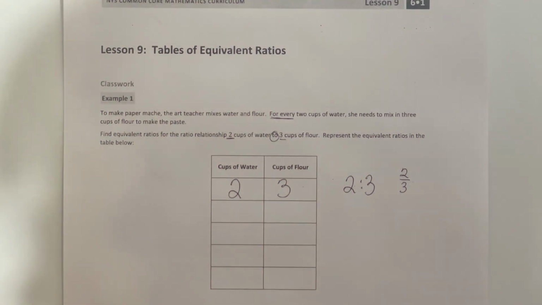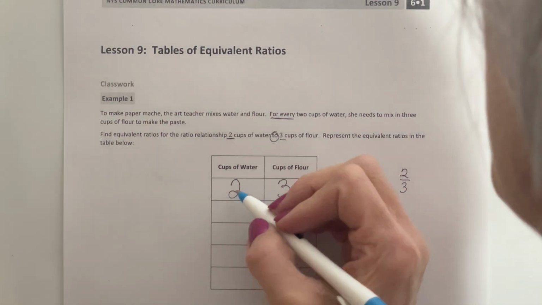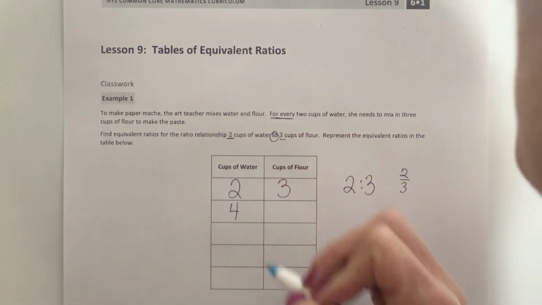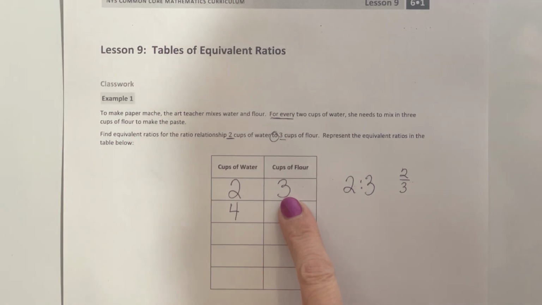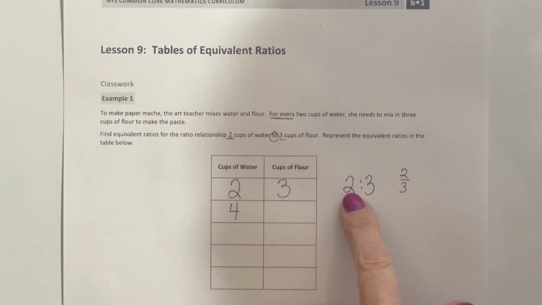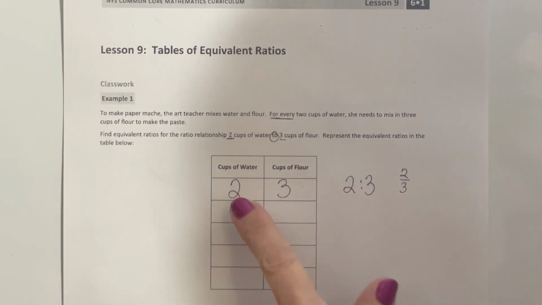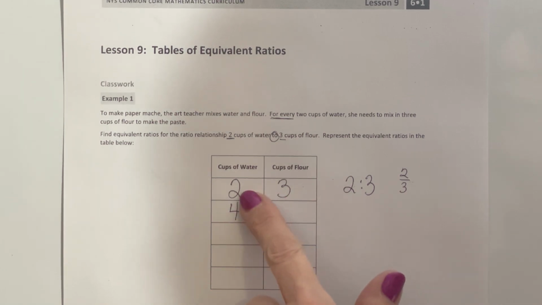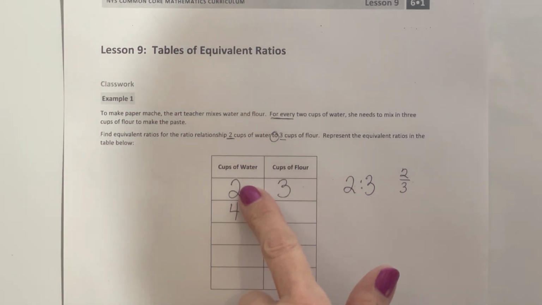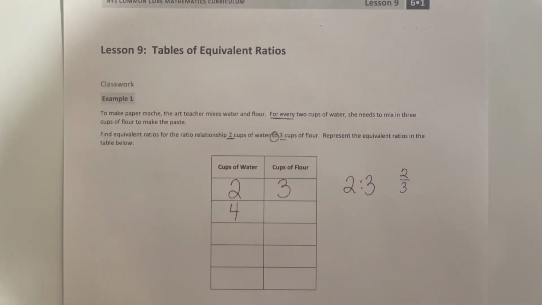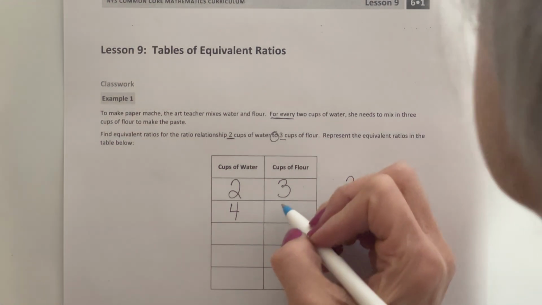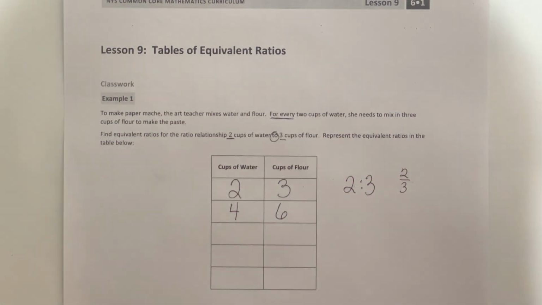paste. Sorry, my brain went to mush for a second there. I would have 4 cups of water. Now, how is that going to change the cups of flour? I want to keep this 2 to 3 ratio. So if I'm creating this and I've got 2, I know that I'm going up by 2 here. How many am I going to go up here? Well, I'm counting by 3s. So 3, it would be 6.